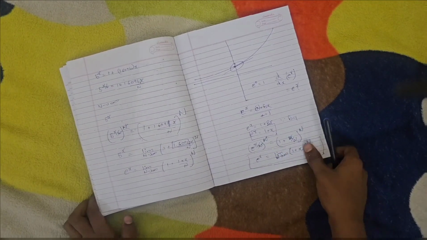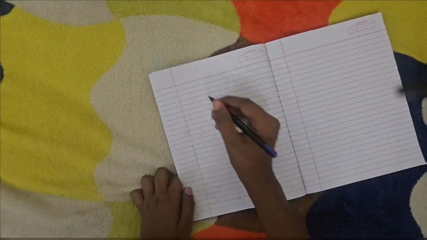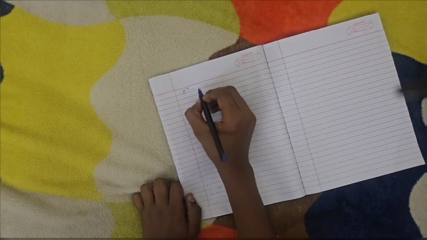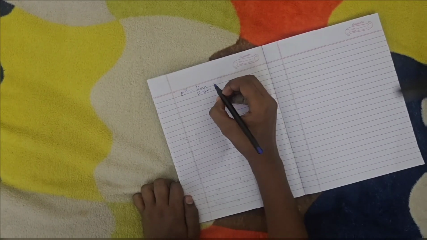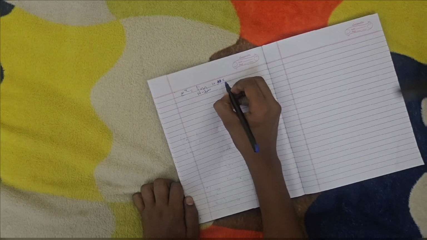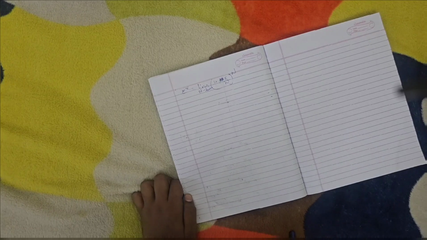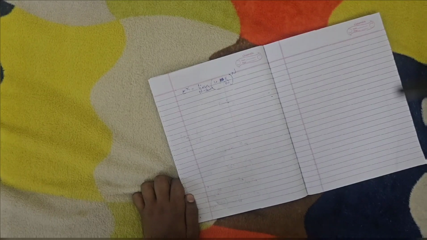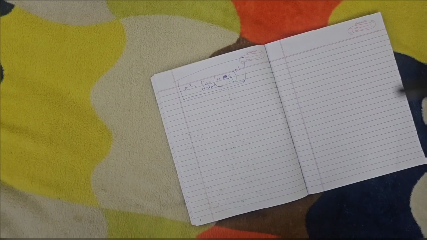And we just found the value of e to the x everywhere. Let me write it right on this page, and I'm going to put it in a box so that I can use it later.